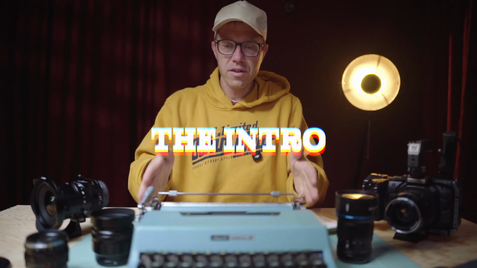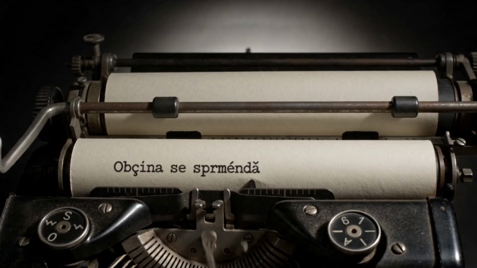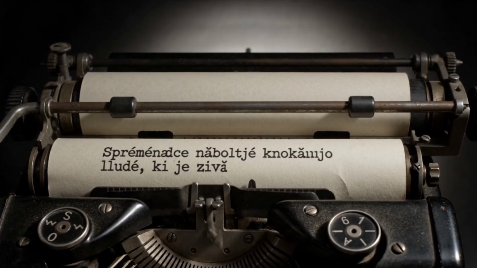The first was the intro. I wanted to have this typewriter animated sequence. At first I thought I could use just generative AI, I don't know, Midjourney, Seedance, and animate a typewriter typing titles, opening titles. But then Seedance just kept returning gibberish, and the typewriter didn't look very authentic, very real.